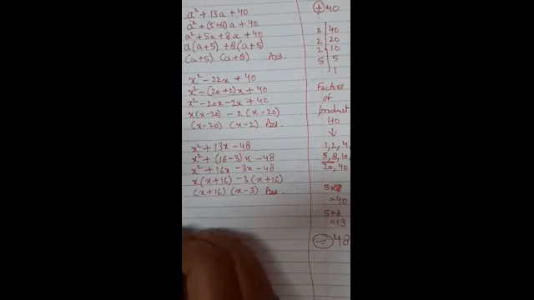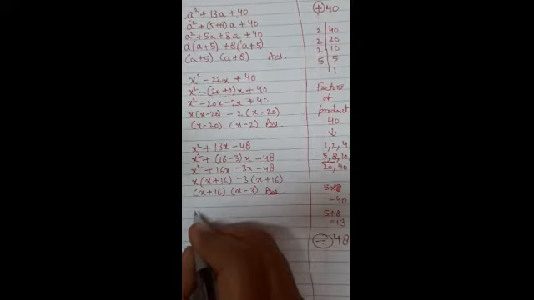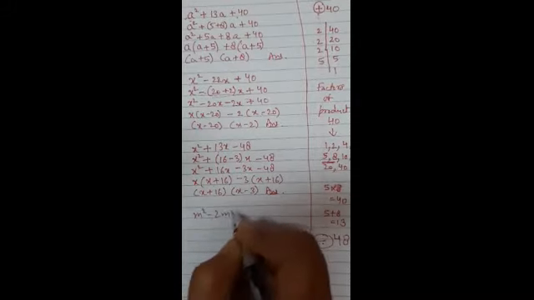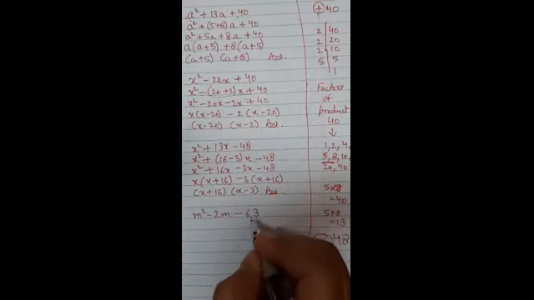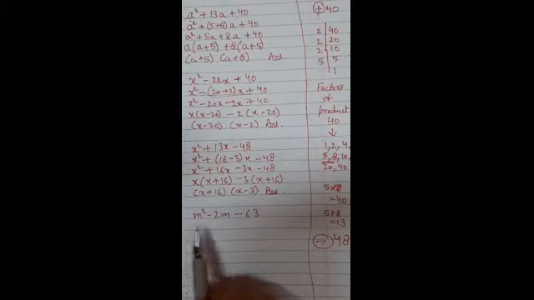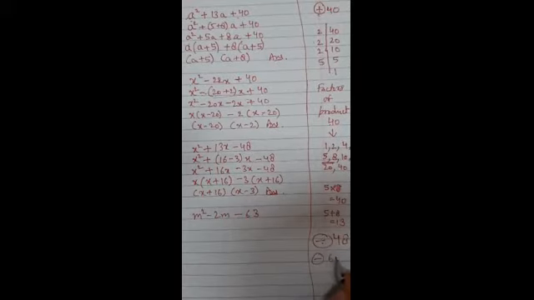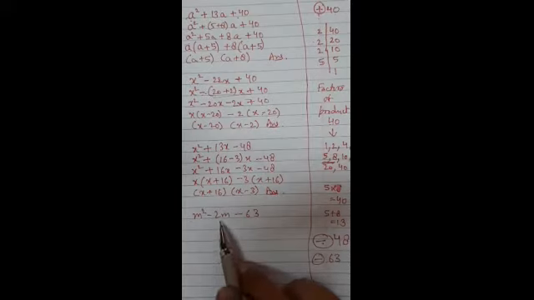The second part of it. It is m square minus 2m minus 63. The product of the first and the last term is 63. Is it positive or negative? It is negative. So it is minus 63. So the factors of 63 which on subtraction should give us 2.